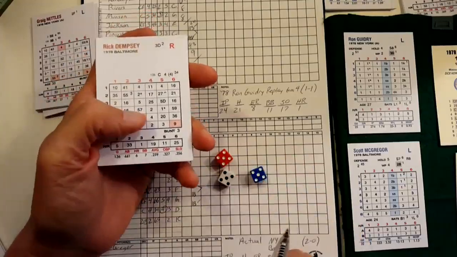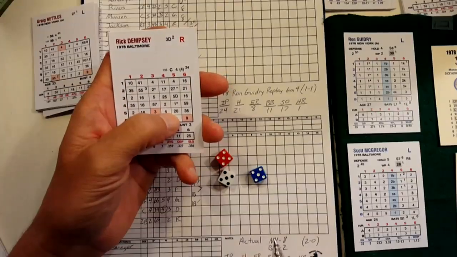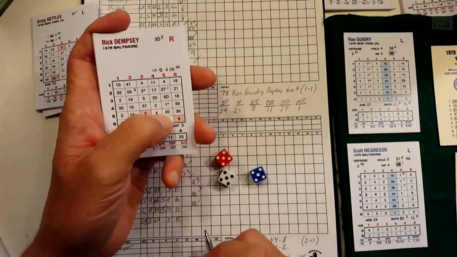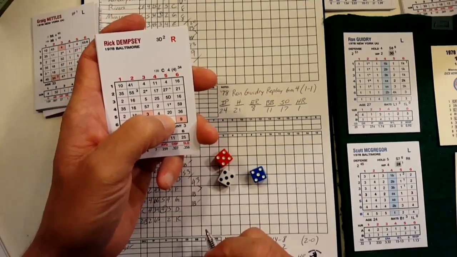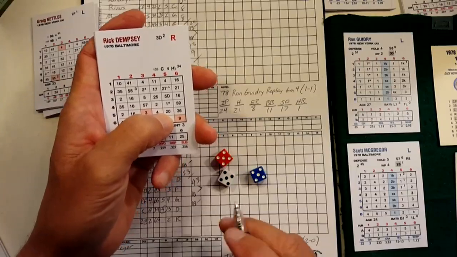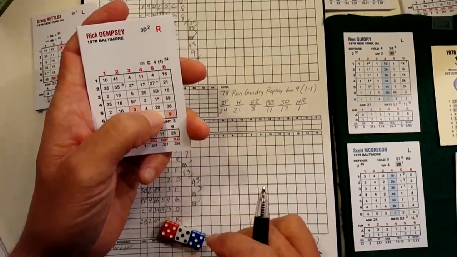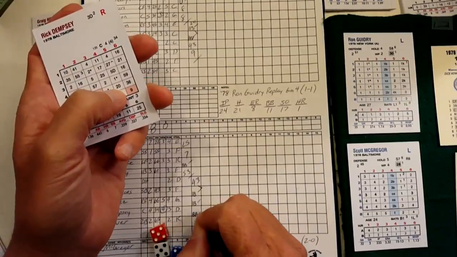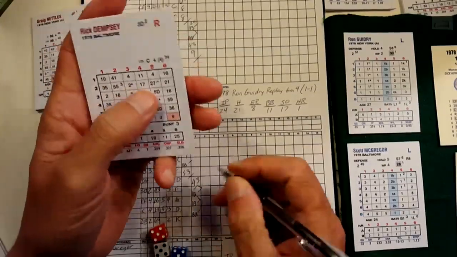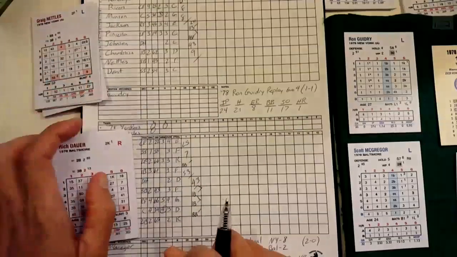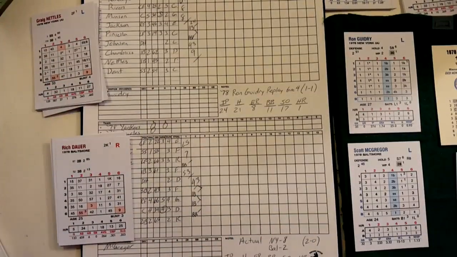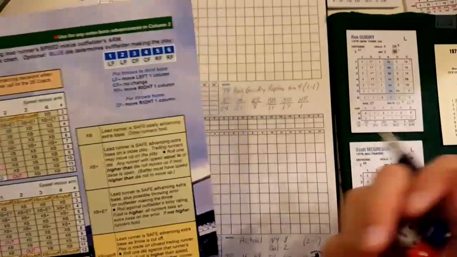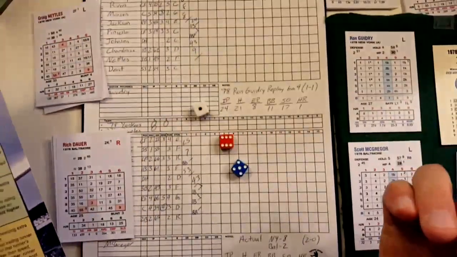5-5, 20. And a 5-5, so 23 in column 5 is a walk. 21 to 27 is a walk. And we go to the action chart. Check in with the action chart for further action. 7.